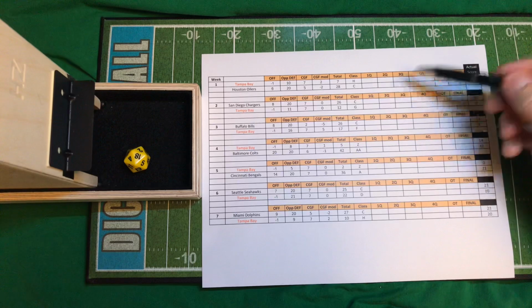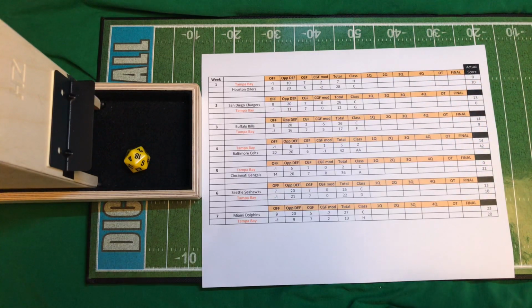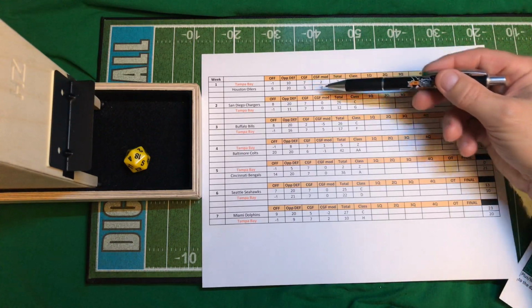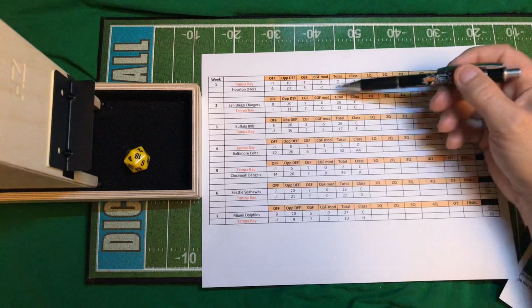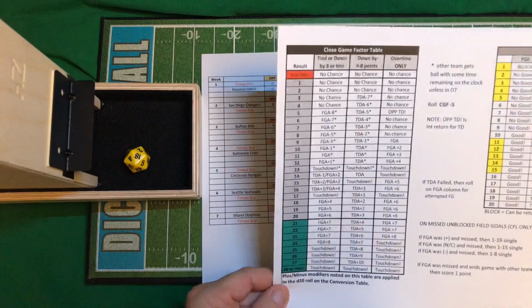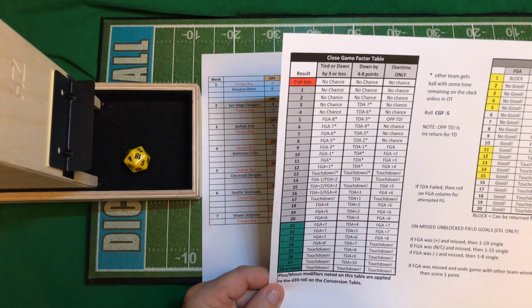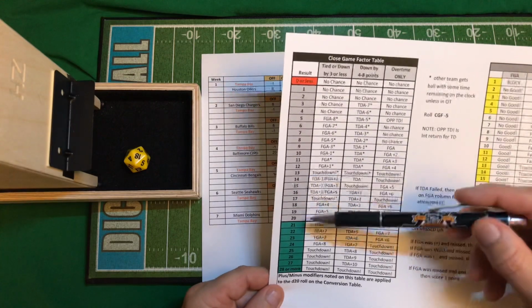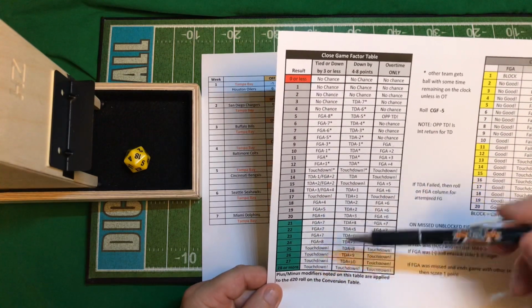You can see first quarter, second quarter, third quarter, fourth quarter, and in the fourth quarter, we do have these numbers here, which are the close game factor numbers. They come into play, and you can see Tampa actually has a +2 modifier here, so that's going to be good for them down the stretch if they need it. Chances are they will not, though. The close game factor table is here, so late in the game, you would roll the dice, and Tampa would add 2 to the score to get better results.